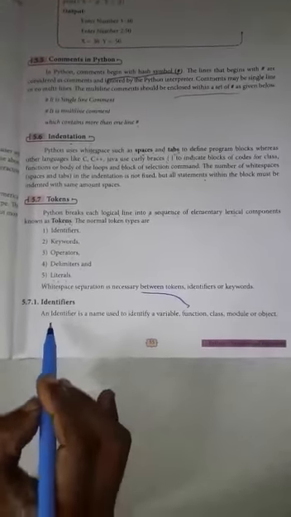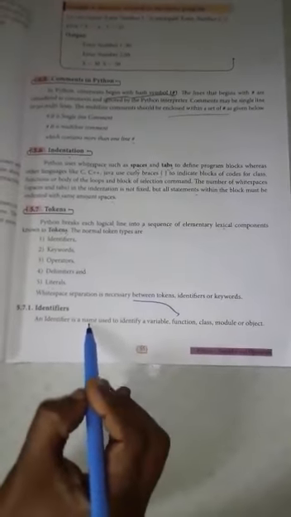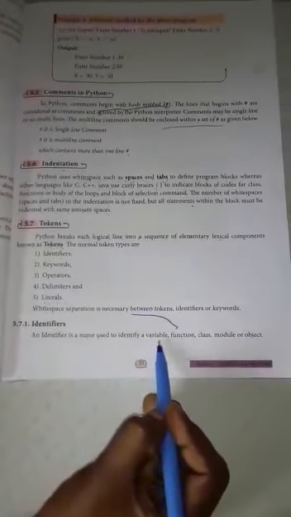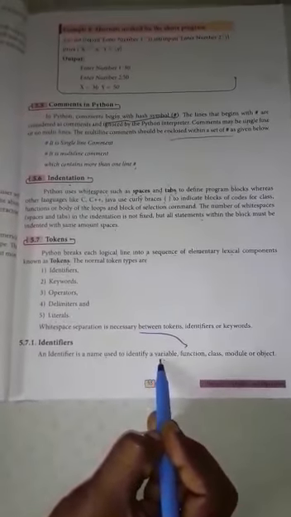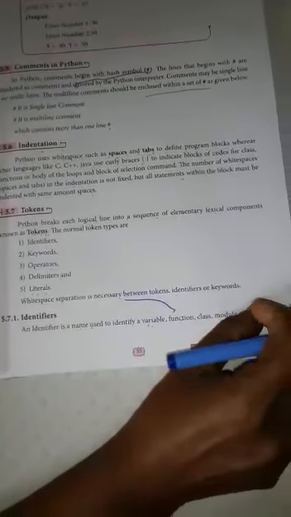First token, identifier. What is meant by identifier? An identifier is a name used to identify a variable, function, class, module, or object. What is the use of an identifier? It is used to identify a variable, function, class, module, or object.